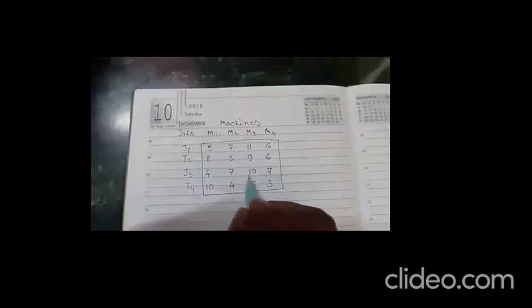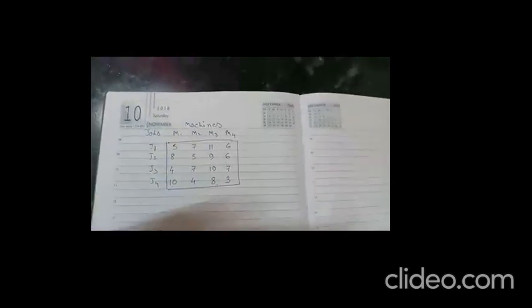Okay. So let us take another problem like this. The problem says we have some jobs and some machines: jobs J1, J2, J3, and J4, and machines M1, M2, M3, and M4. The values are 5, 7, 1, 6, 11, 6, 8, 5, 9, 6, 4, 7, 10, 4, 7, 10, 7, 4, 10, 4, 8, 3. So this is again an assignment problem, and we want to solve it.